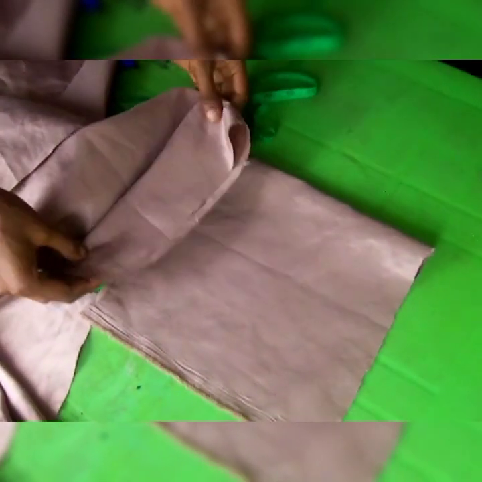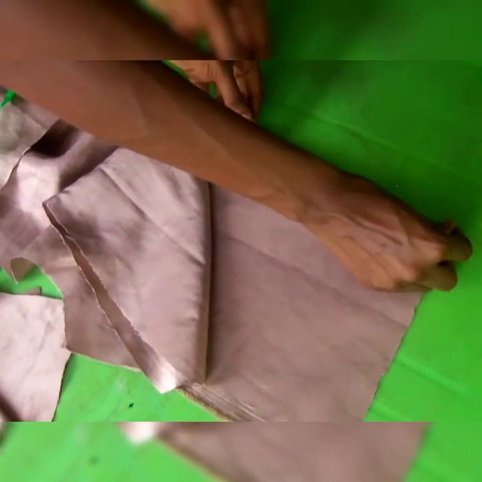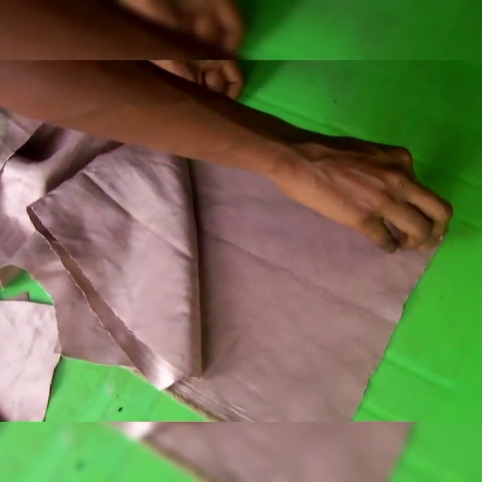So now I'm going to be cutting the facing for my front bodies. So I want it to cover the nipple and both the shoulders. So I'm going to be using like 14 or 12 inches. You can use 14 or 12, depending on the length of the person's body.